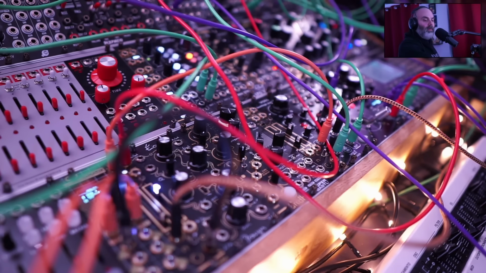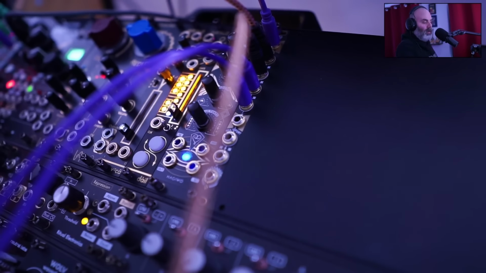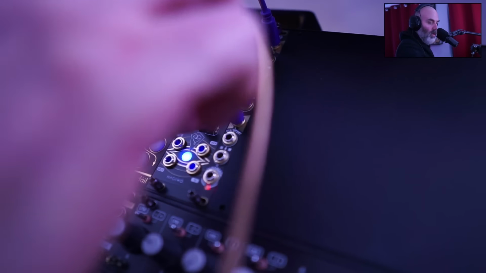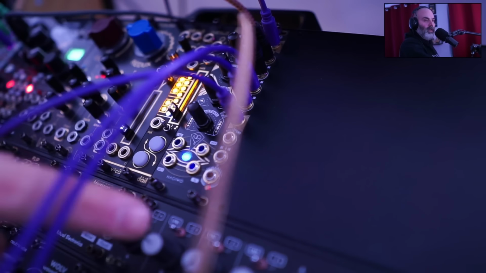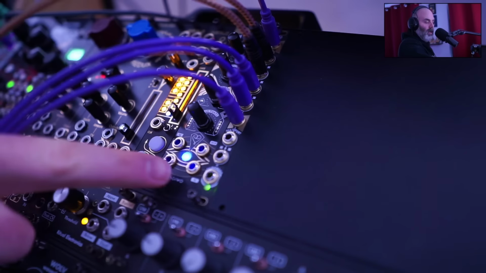Now again, we have the inverted, let me show you this here, we have also the inverted output. So what I will do, I will use, in this case, a smooth random voltage, right? We have two channels, so this will go to the second channel. Here already you can see the light, right, the LED of the inverted output.